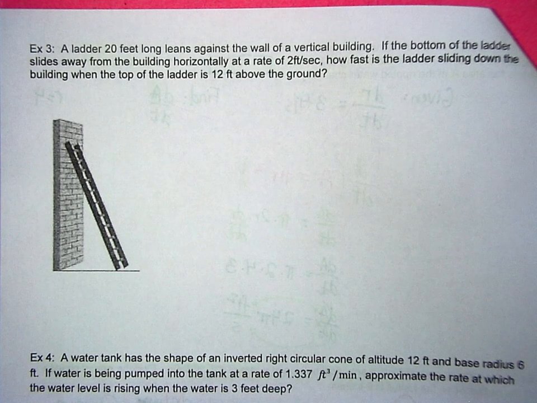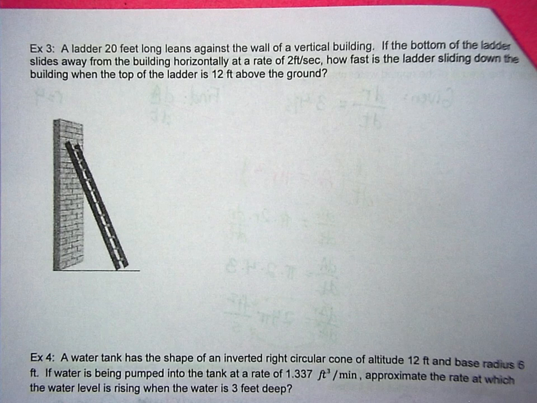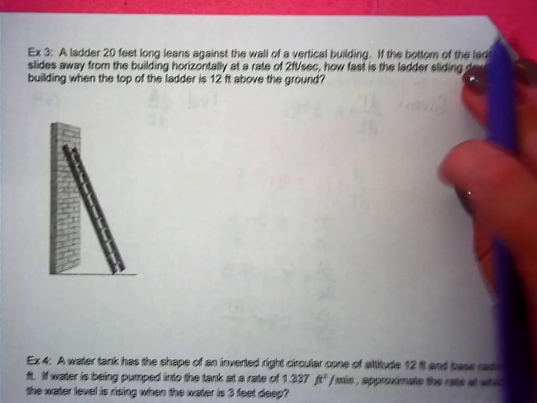So I'm going to give you a second to go ahead and try to read this to yourself. So pause the video and do that. Okay, I'm going to highlight the important things, right?